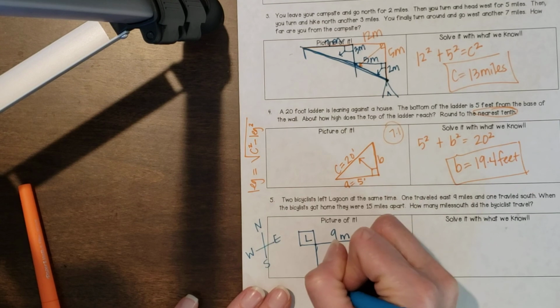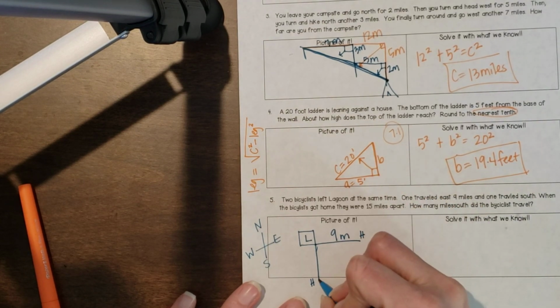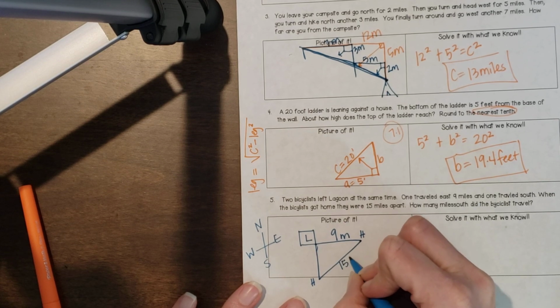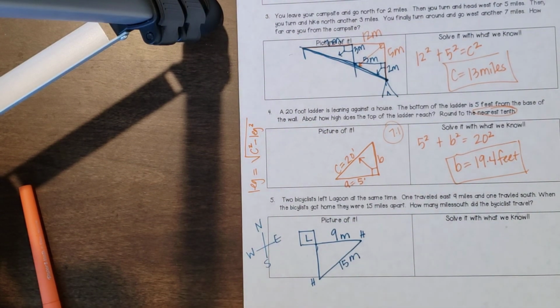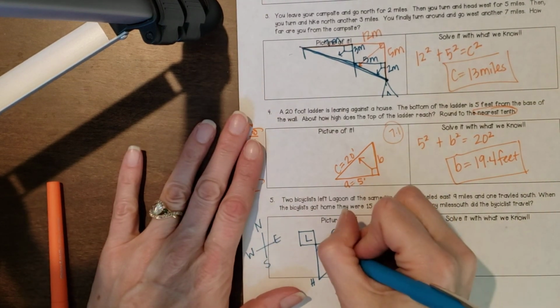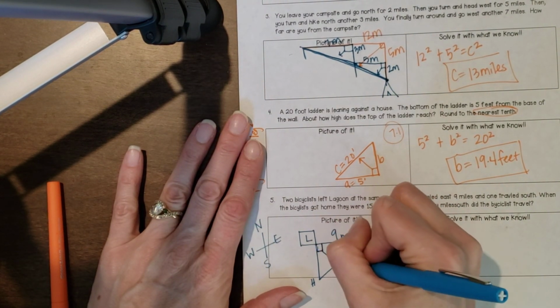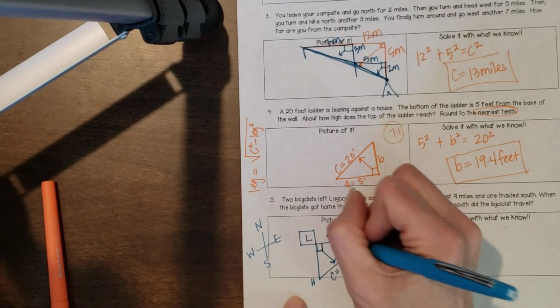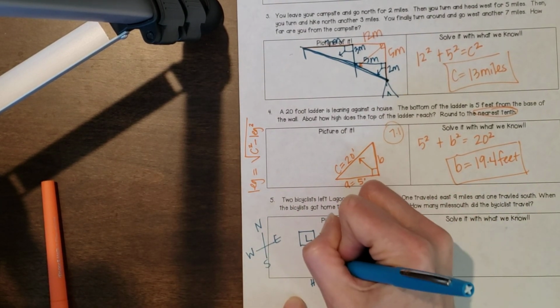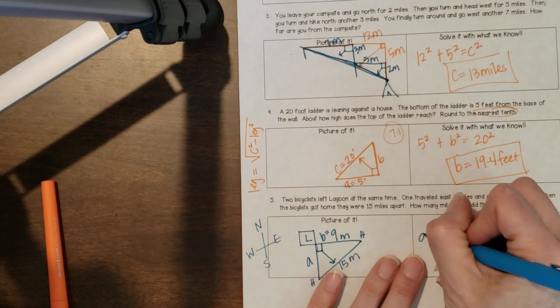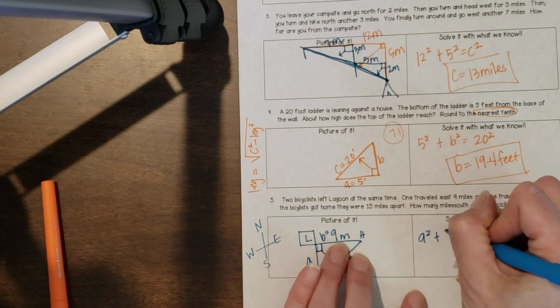So that means if this is home here and this is home here, this distance from this place to this place is 15 miles. Okay, so it wants to know how many miles south did the bicyclist travel? Well, hopefully you can see that we are not looking for c. We've got c here. So we're looking for a or b. So we'll just give this one b and this one a. Plug it in.